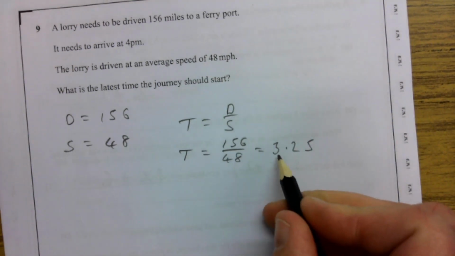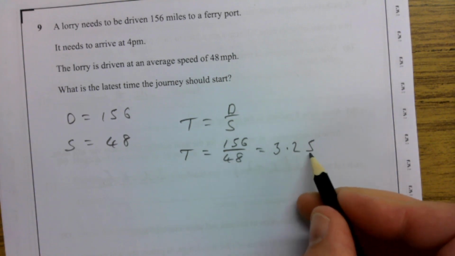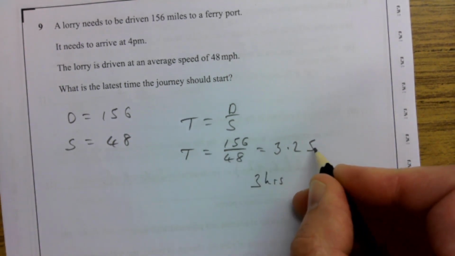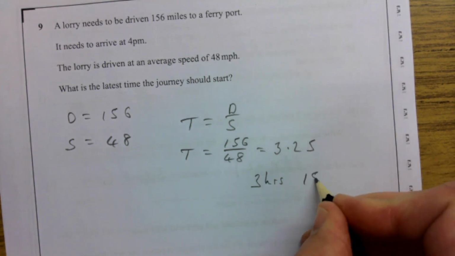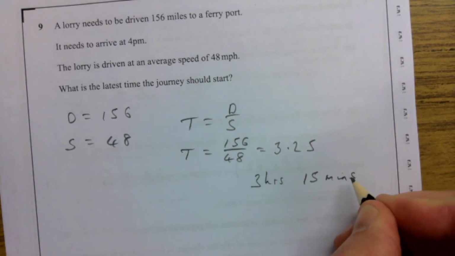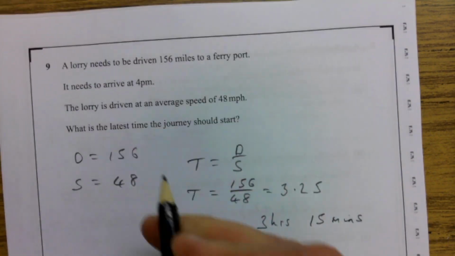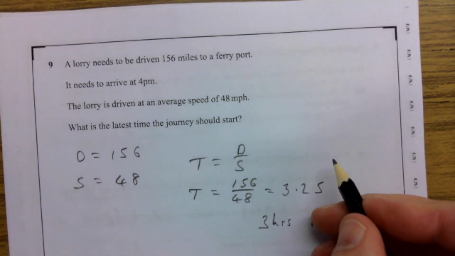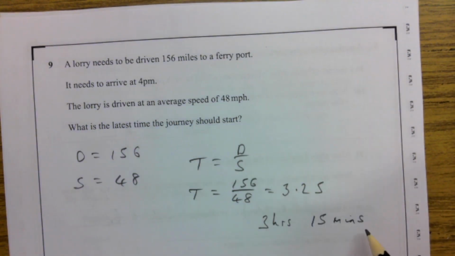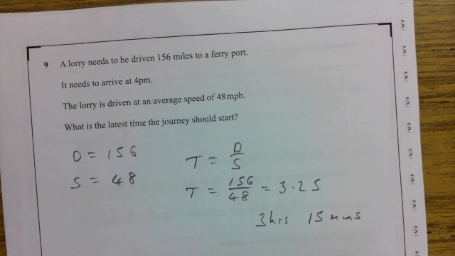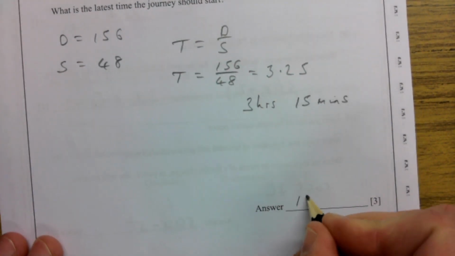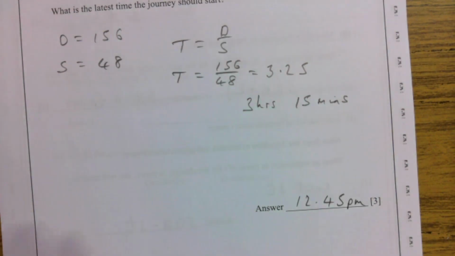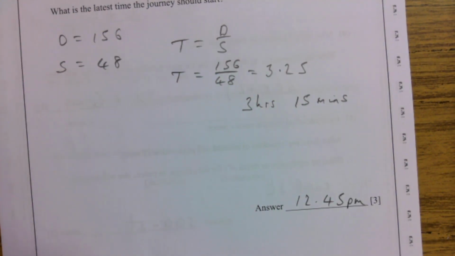You need to be careful here. That's obviously not 3 hours 25 minutes. That's 3 hours, and the 0.25, remember, is a quarter, and we're dealing with hours. So it's actually 3 hours 15 minutes. If they need to be there by 4 p.m., 3 hours before that is 1 p.m., and then 15 minutes before that is 12:45. So 12:45 is the latest time that the journey can start.